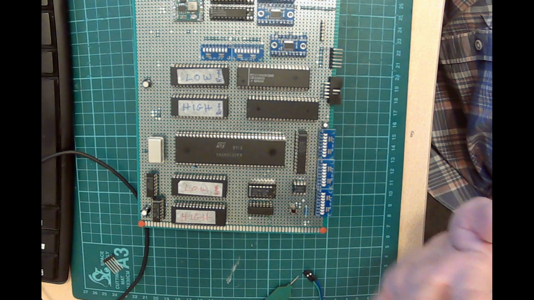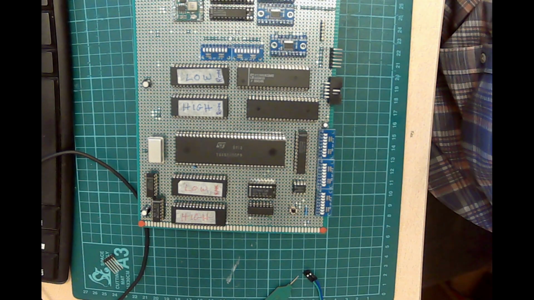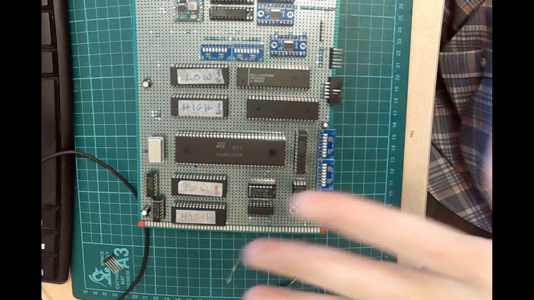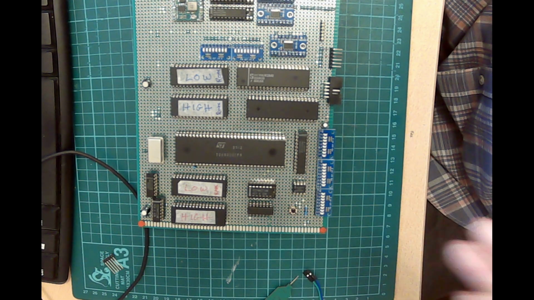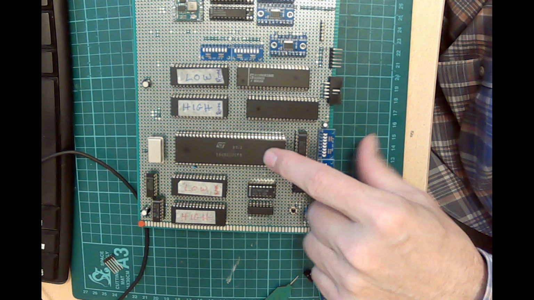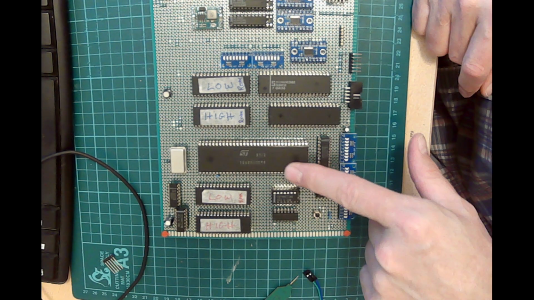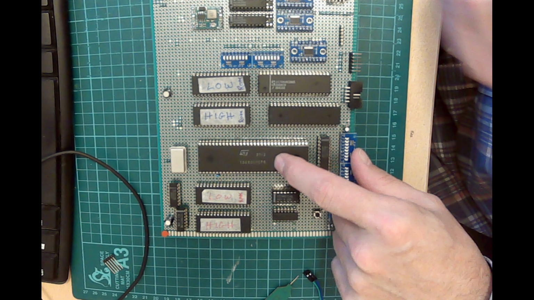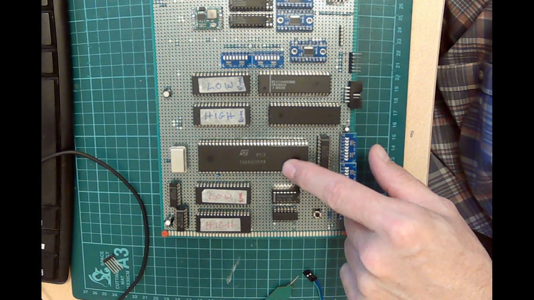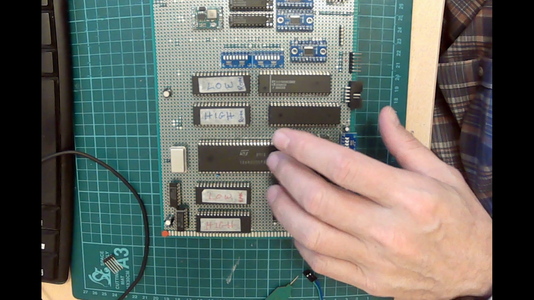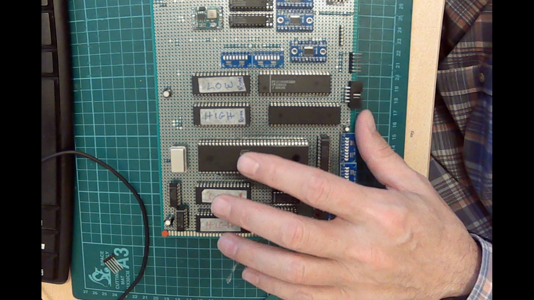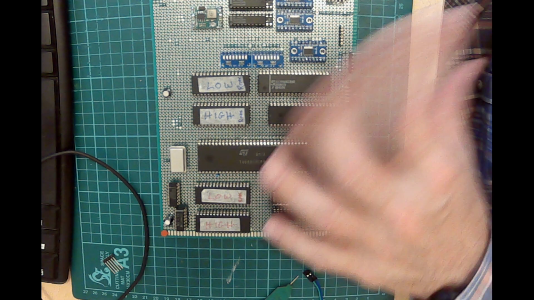So anyway, I would like to hear from you guys if you've had any other challenges, and if you've got any tips for debugging stubborn issues like this. What can I do to try and work out what's actually happening between this chip and these ROMs? And it just doesn't seem to be doing anything.